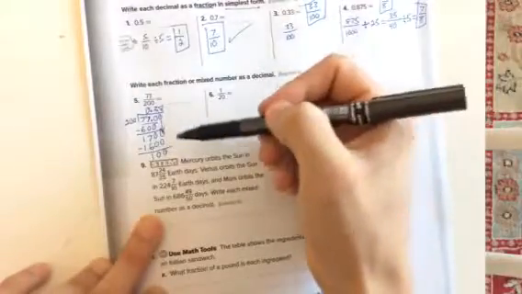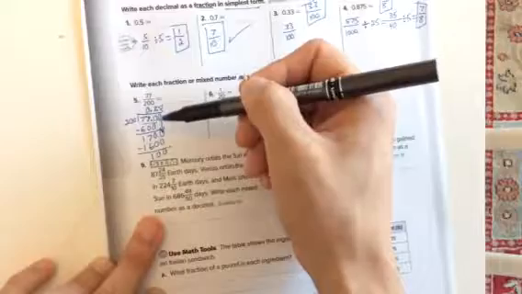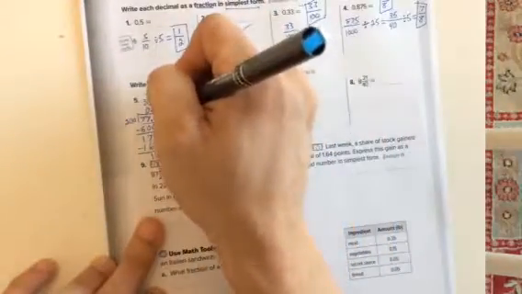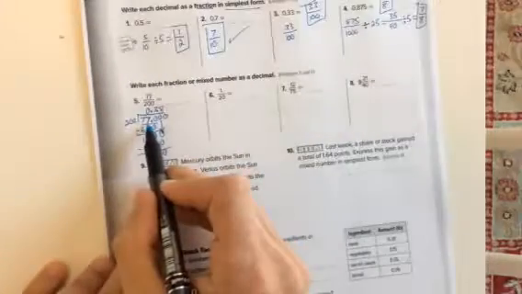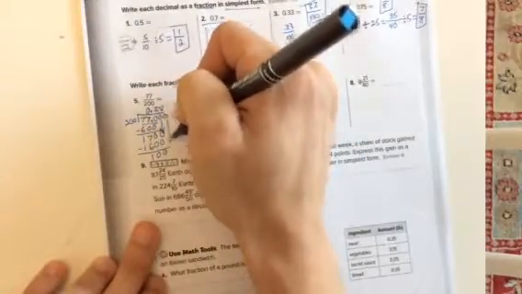Now look, I don't have anything left to bring down, but see this 0.00? Every zero I add after the decimal doesn't matter. Notice, this is still 77, even though I added a zero, it's still 77. Okay, so I'm going to bring this down.